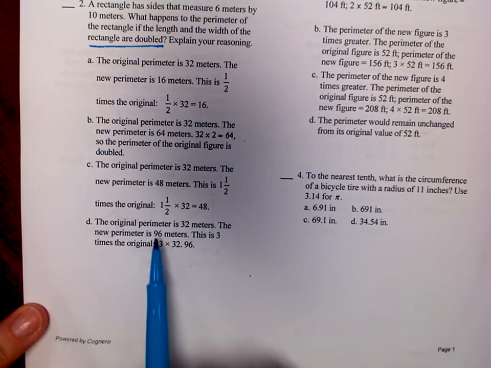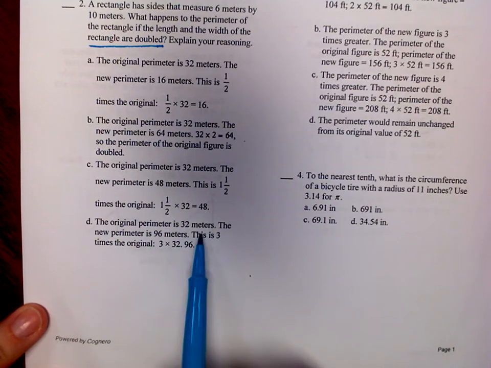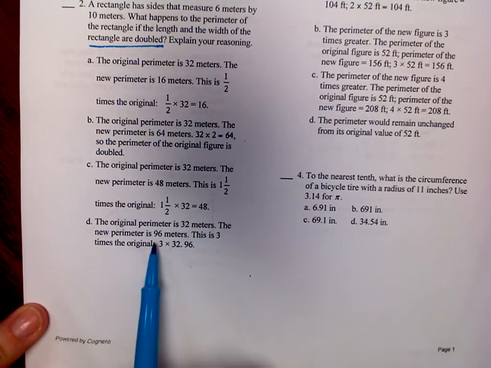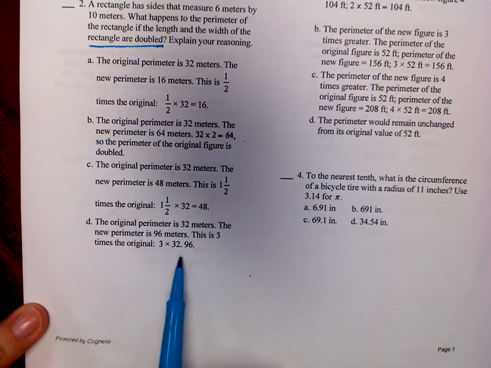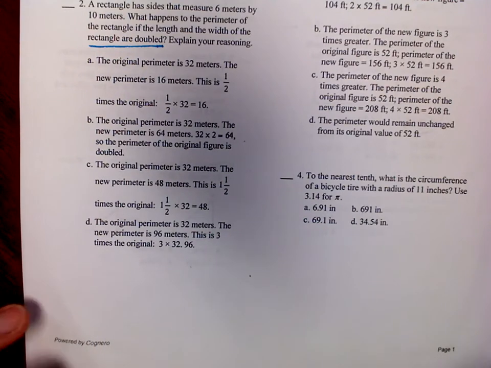D, the original perimeter is 32 meters. The new perimeter is 96 meters. This is 3 times the original. 3 times 32 equals 96. You don't have to do the math if you just look at the wording. If you need to replay it and cross out anything that's false or I shouldn't be doing, replay this. If not, just look at your words.